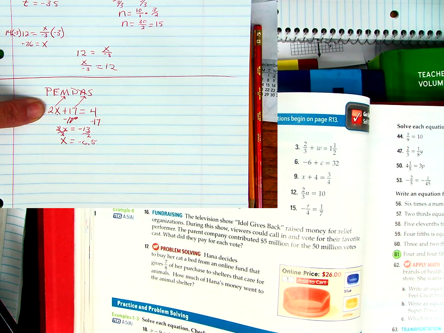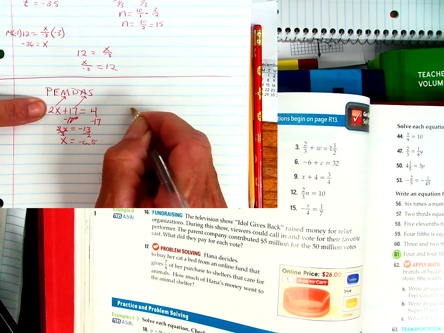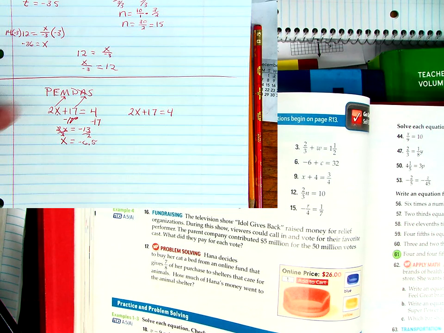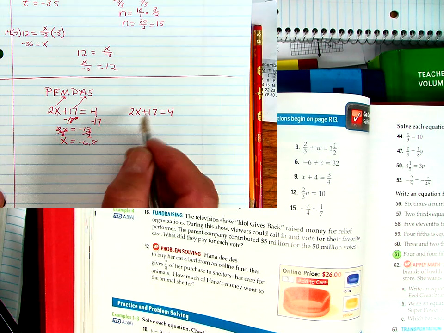It would still work if we took care of the multiplication first. Here's why we don't. 2x plus 17 equals 4. If I want to take care of the division first, I have to divide both sides, which means everything on both sides.